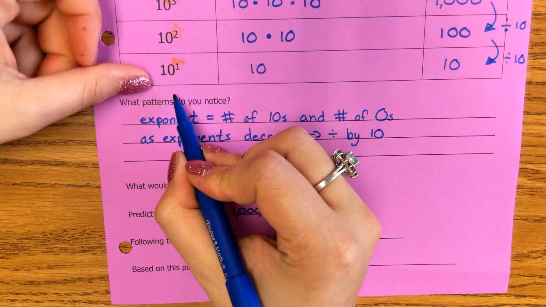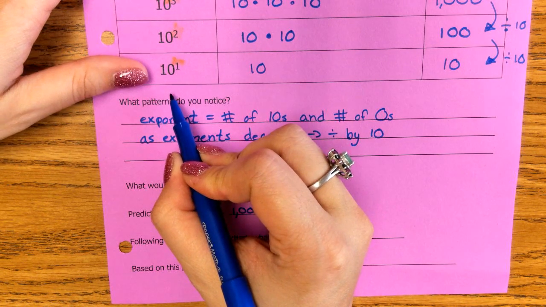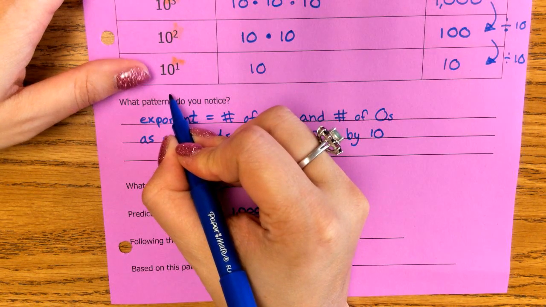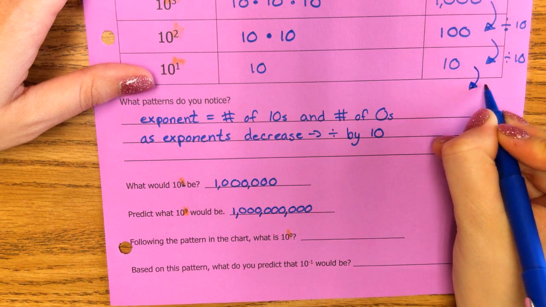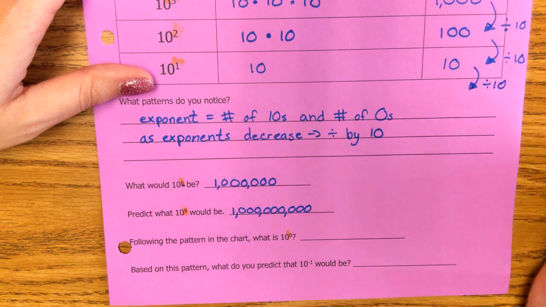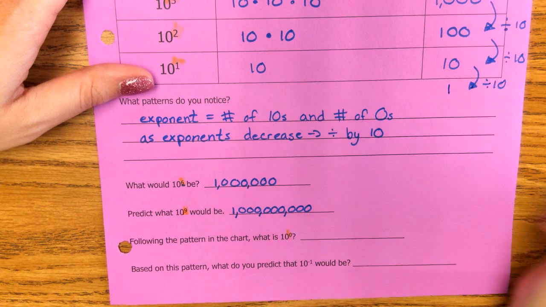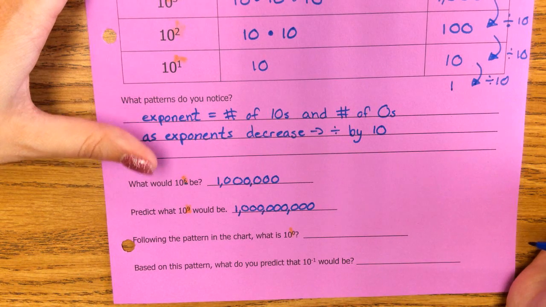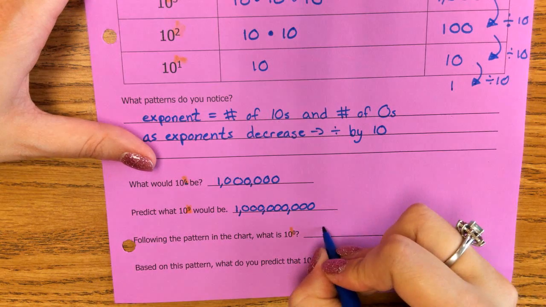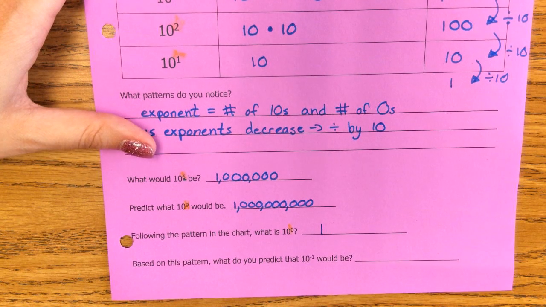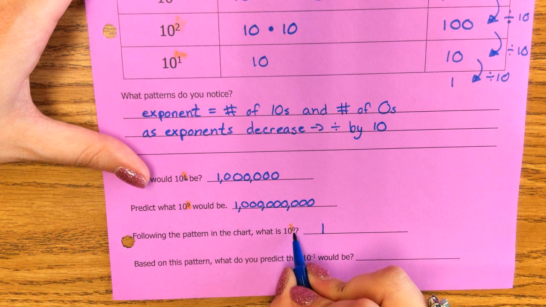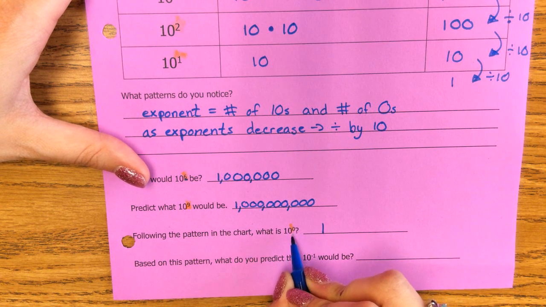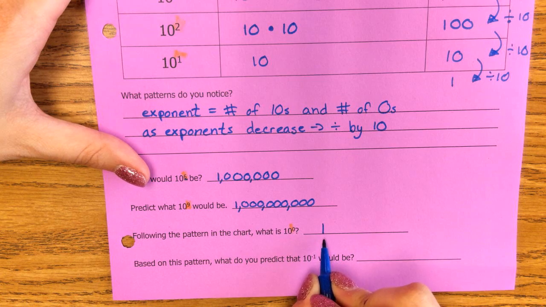So here I have 10 to the 1st. Okay, but if I decided I was going to do 10 to the 0, I'm just dividing this, again, by 10. 10 divided by 10 is 1. It's 1. 10 to the 0 is 1. Now, if we think about it, that should make sense. Because if I have 10 to the 0, it tells me I need 0 zeros. So if I don't need any zeros, I'm left with just a 1.